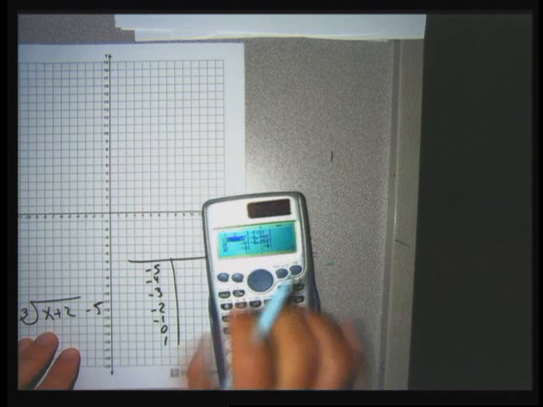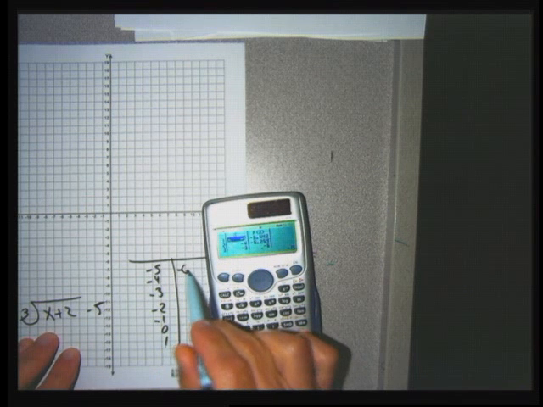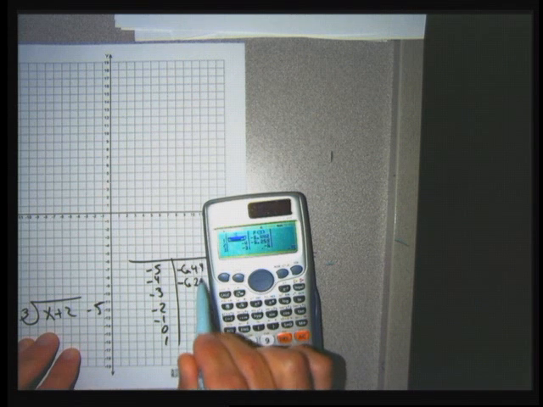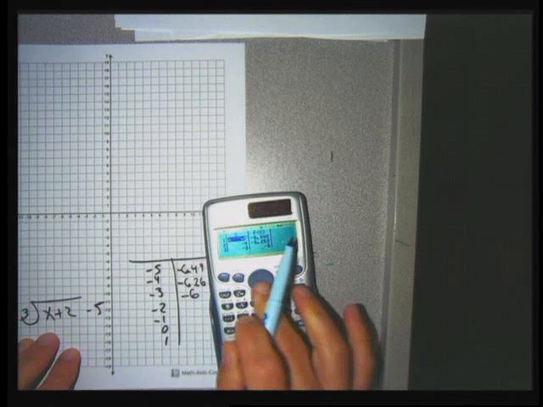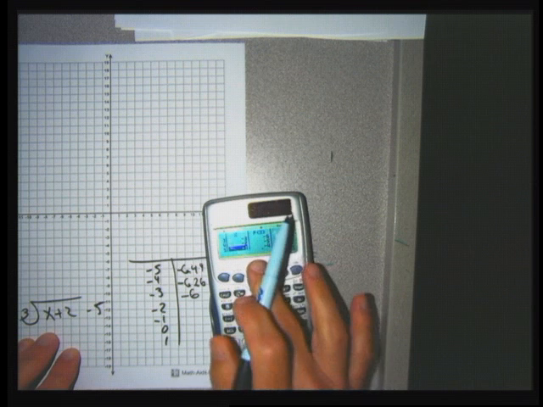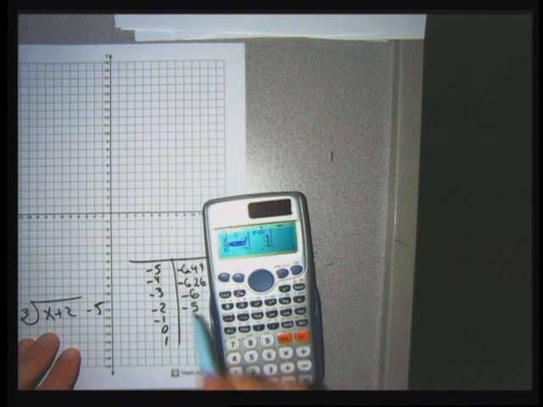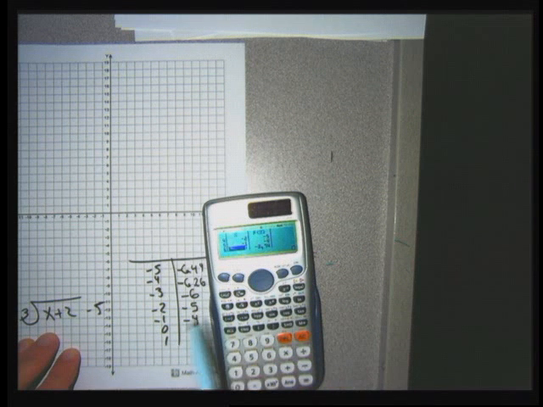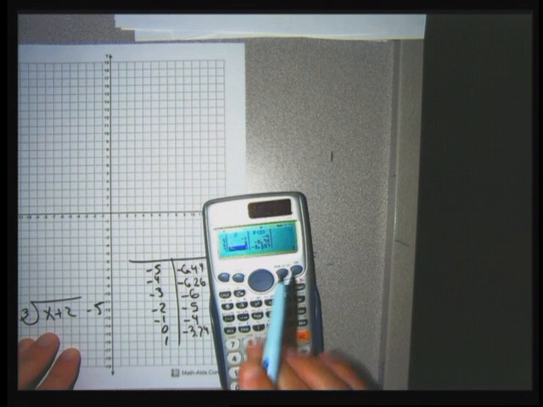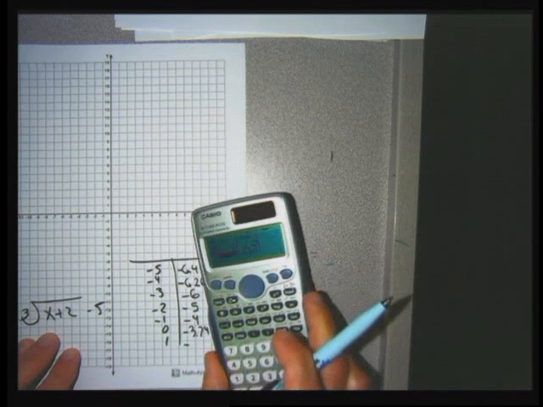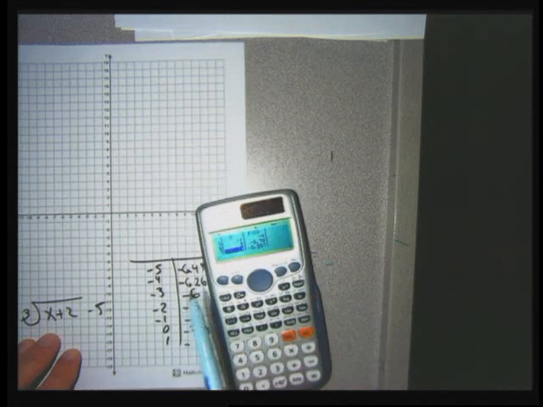First point is negative 6.44. Second point is negative 6.26. Third point is negative 6. Fourth point is negative 2, negative 5. Then negative 1, negative 4. And then negative 3.74. And negative 3.56. Oh, that's right. It was just surprising me.